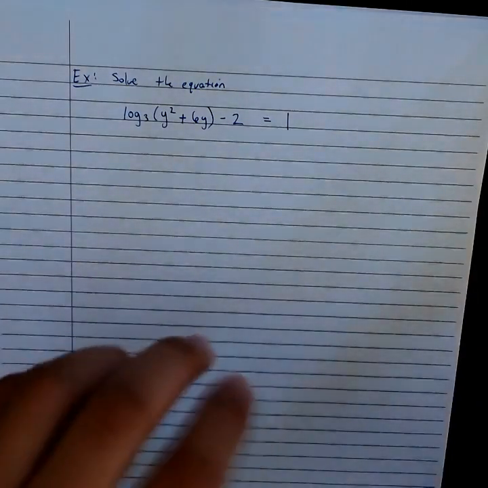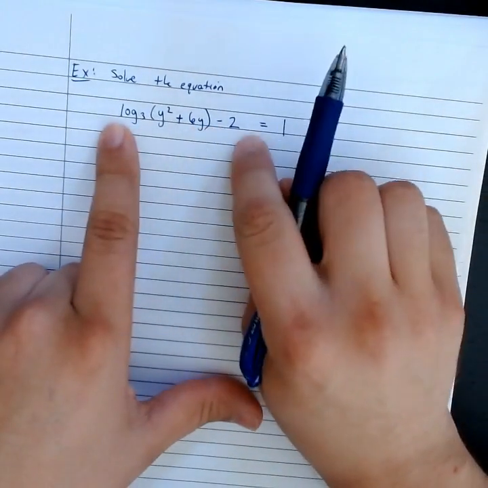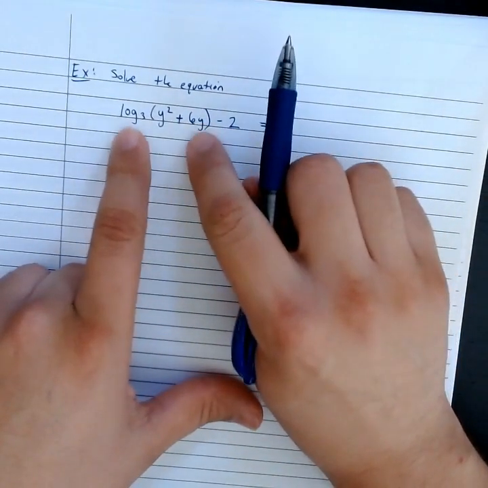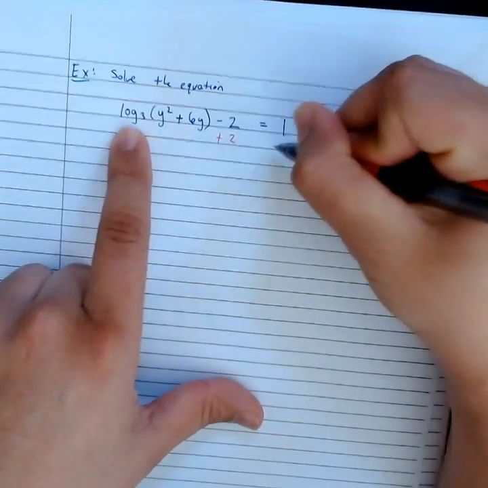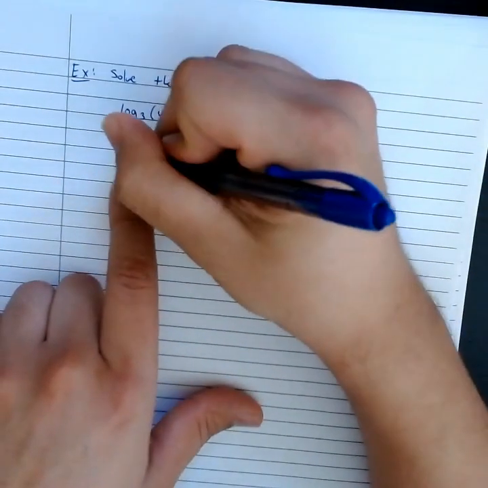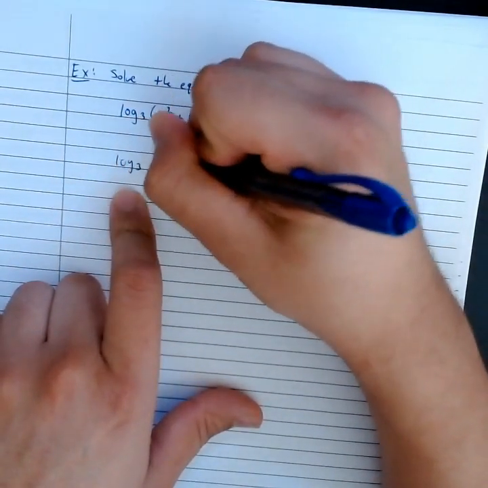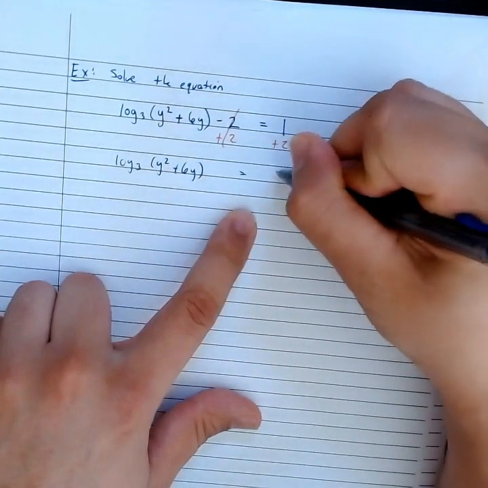All right, so let's take a look. We're going to begin by isolating our logarithm. This is in the way. We want to deal with just the logarithm, so let's begin by just adding the 2 over to the other side. So that's gone. And this will leave me log base 3 of y squared plus 6y equals the number 3.